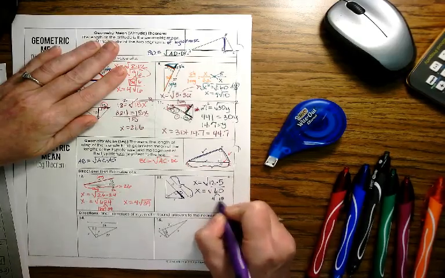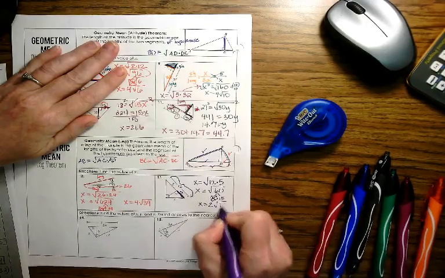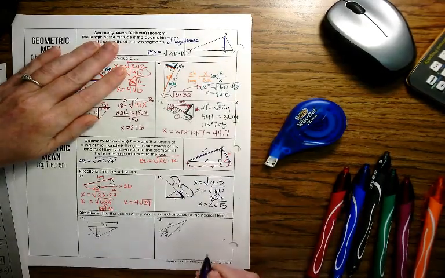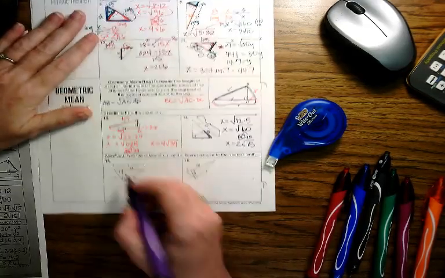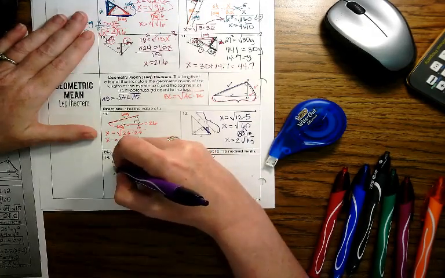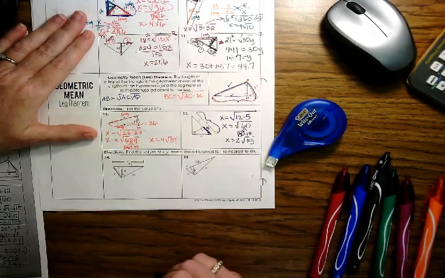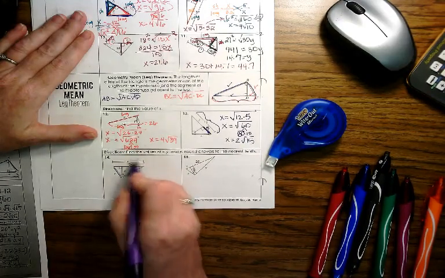Okay. Coming down here then, we're wanting to do that with this guy. I know that z would be the geometric mean of my whole hypotenuse and this chunk, but I don't know either of those. I don't know the chunk, and I don't know the whole hypotenuse.